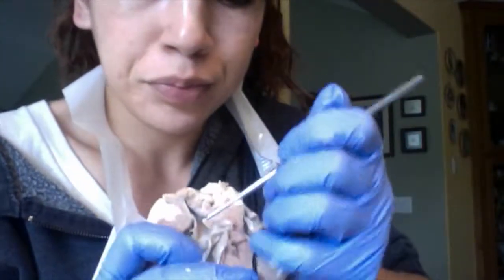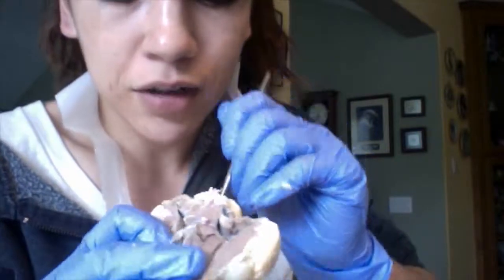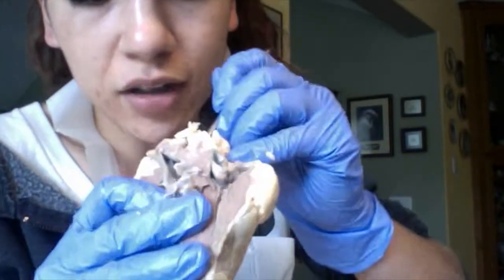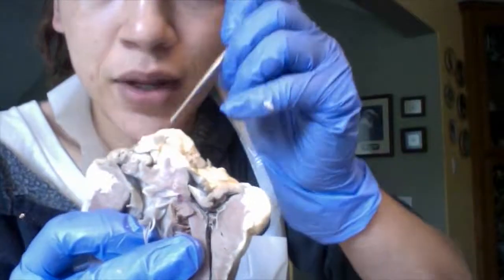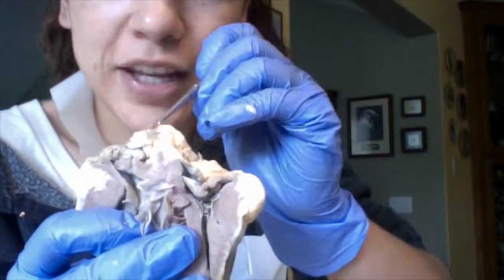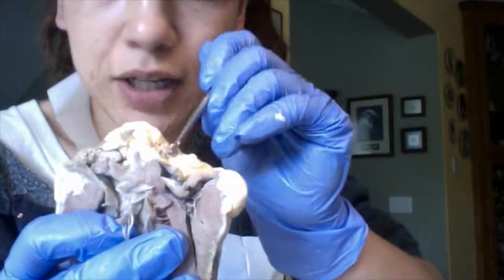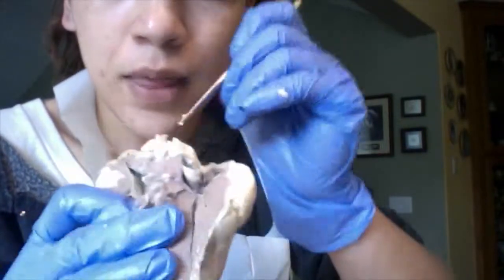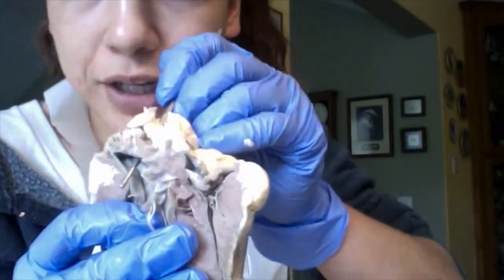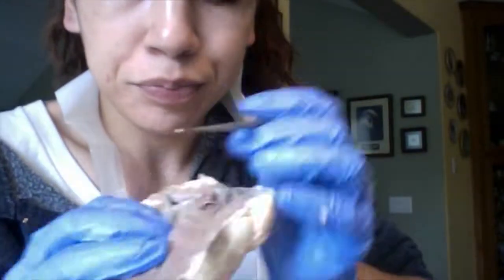Now going here, I have the aorta, which would ascend through here, and again, the aortic arch has been severed in this particular organ, but it would ascend through here out of the left ventricle.